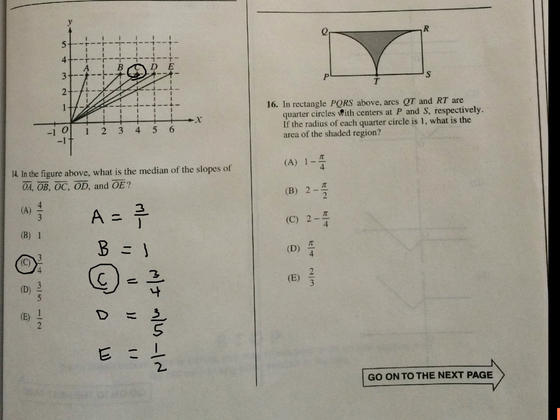In a rectangle, PQRS above, arcs QS and RT are quarter circles with centers at P and S respectively. The radius of each quarter circle is 1. So the radius is going to be this distance right here. From the center to a point on the outside of the circle is going to be 1. So this is going to be 1. This is going to be 1. This is going to be 1. This is going to be 1. And it's a rectangle, so the opposite sides are the same. So the rectangle, this side's going to be 2.